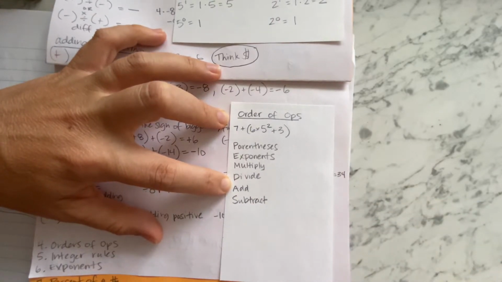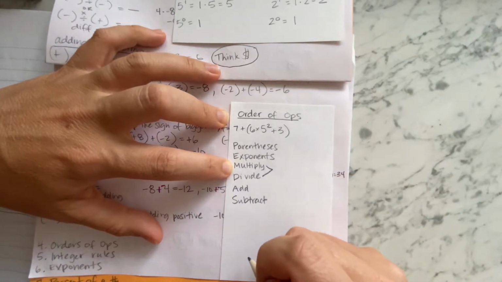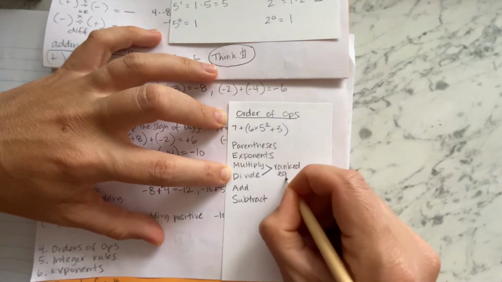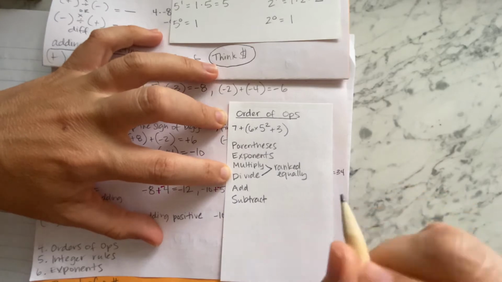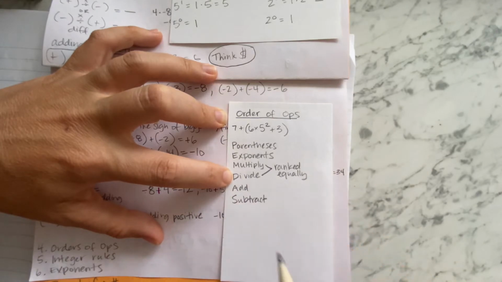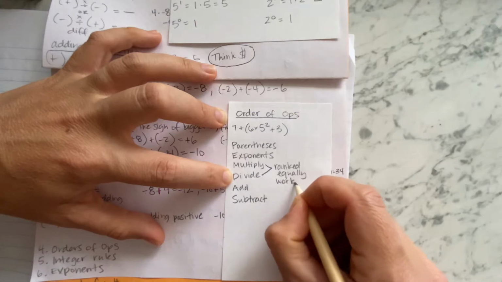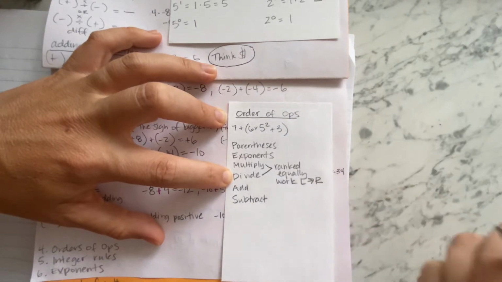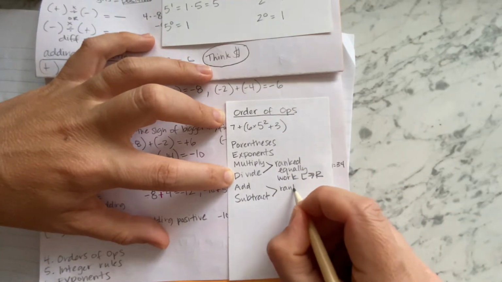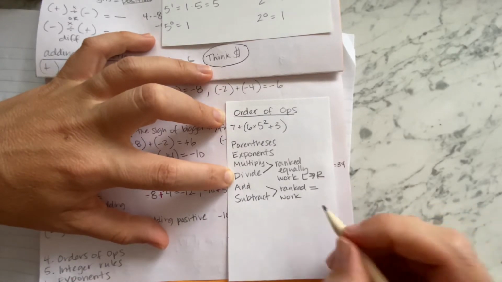Okay, two very important things I need to point out. For multiplying and dividing, those are actually ranked equally, so you don't necessarily multiply before you divide. Whatever comes first, you work left to right. And it's the same thing with add and subtract. They are also ranked equally. You work left to right if you encounter both.